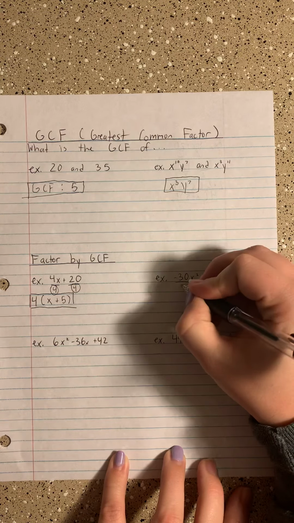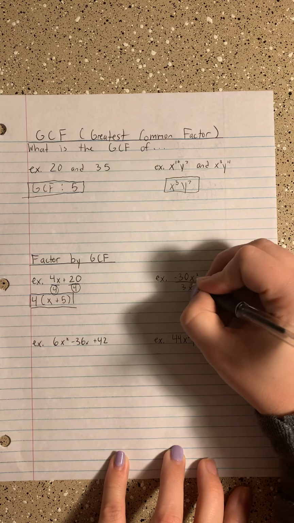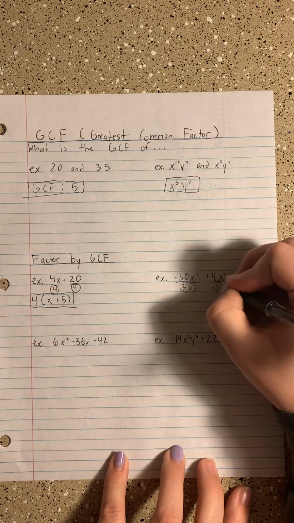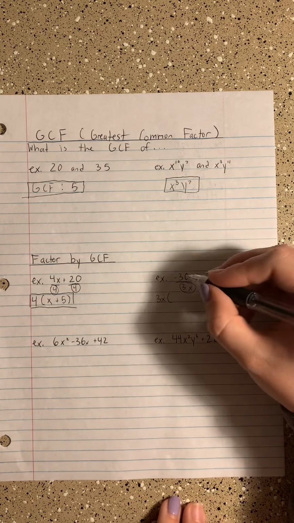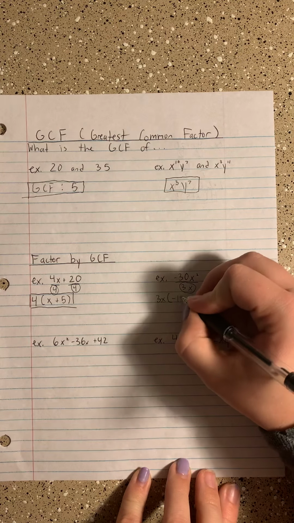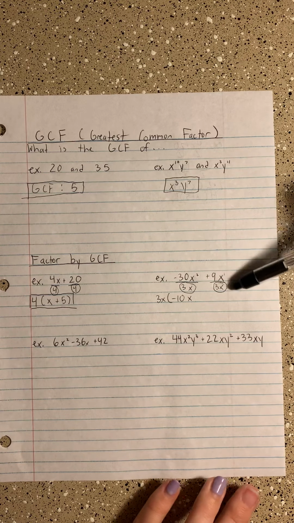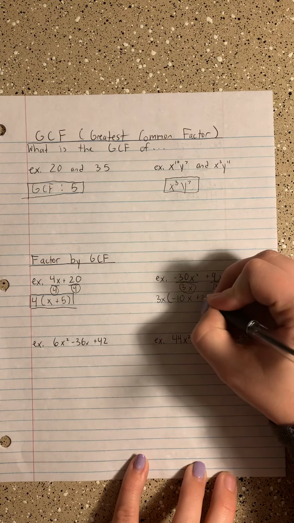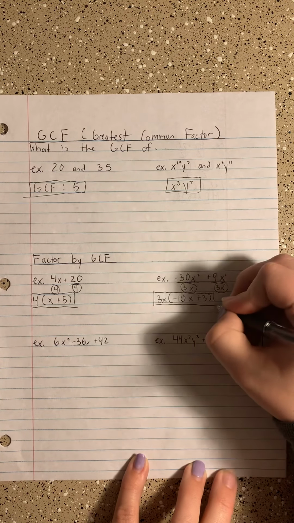So you want to divide both terms by 3x. I'm going to circle that 3x. Okay, so you want to pull the 3x out. When you take a negative 30x squared divided by 3x, you get a negative 10x. And then a 9x divided by 3x is just plus 3. And that would be your answer, because you cannot break that down any further.